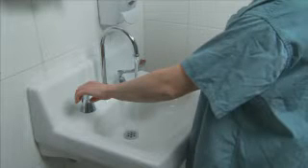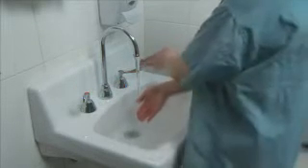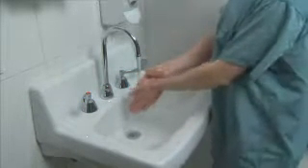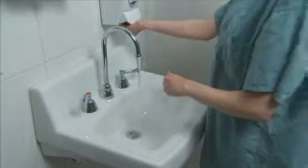Start by wetting your hands under warm running water. Avoid the use of hot or cold water because it's hard on your skin. Take care that your hands do not get contaminated by touching the sink or the taps while you are washing. Dispense the soap into your hands.